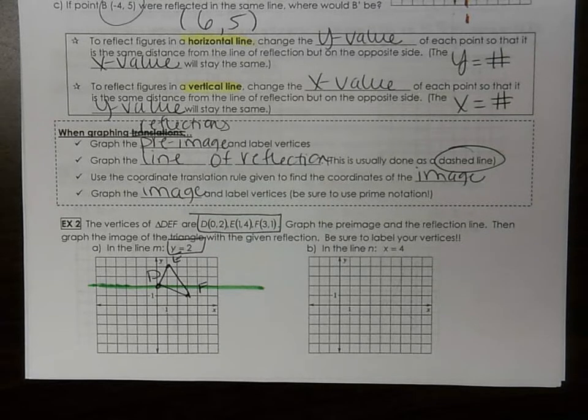Once you have the picture and the line, it just becomes a matter of counting boxes like what we did in that original problem. Every point D, E, and F should be the same distance away from the line of reflection as D prime, E prime, and F prime. So I'm going to count boxes to see how far away everything should be.